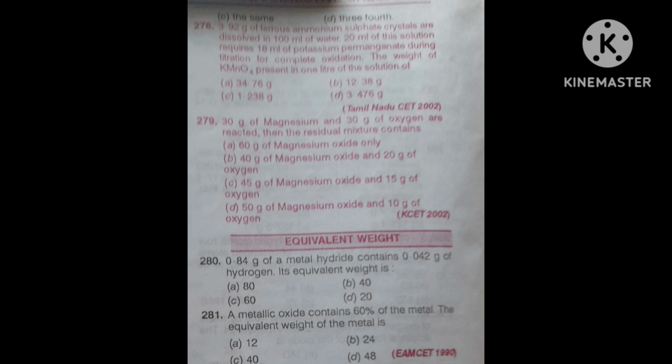One more question I want to discuss today. Question number 281. A metallic oxide contains 60% of the metal. The equivalent weight of the metal is: first option 12, second option 24, third option 40, fourth option 48. Again, one more time I am reading the question. A metallic oxide contains 60% of the metal. The equivalent weight of the metal is: first 12, second 24, third 40, fourth 48.